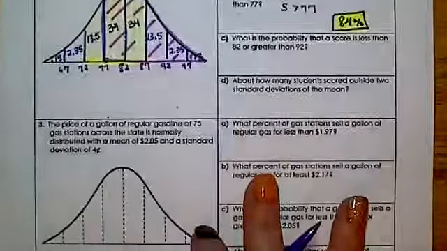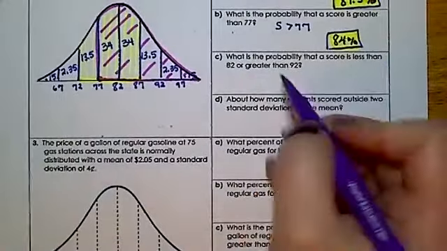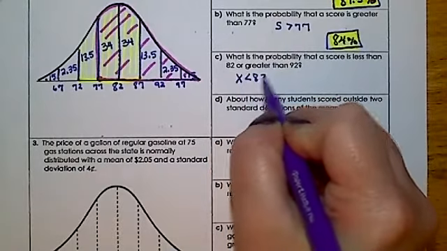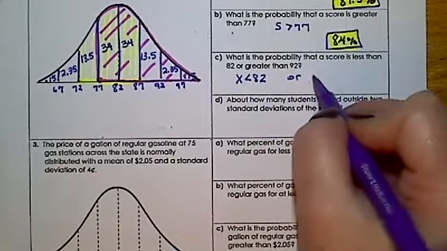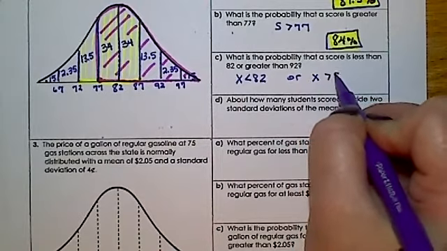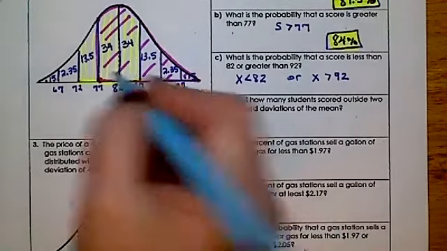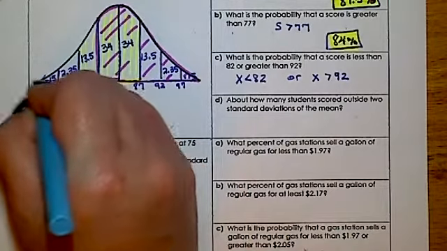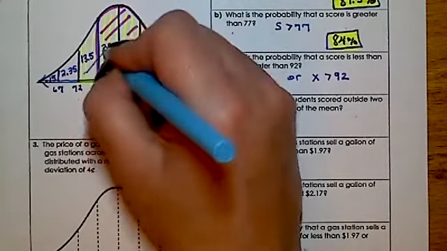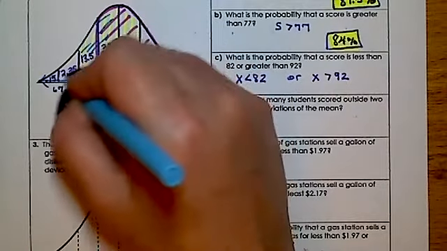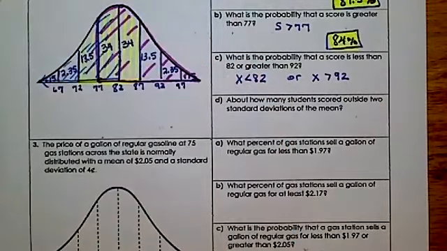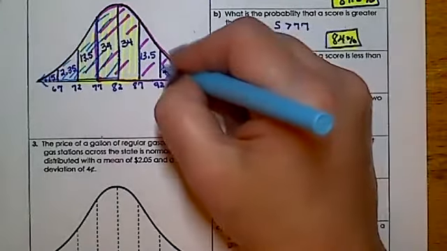What is the probability that a score is less than 82 or, I'm just using X this time, greater than 92. So look for less than 82. Or greater than 92.